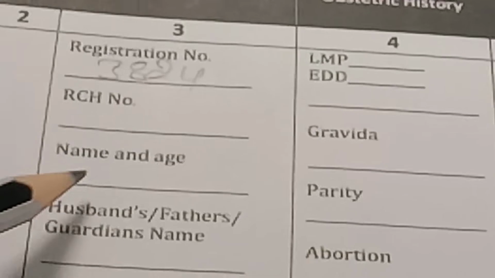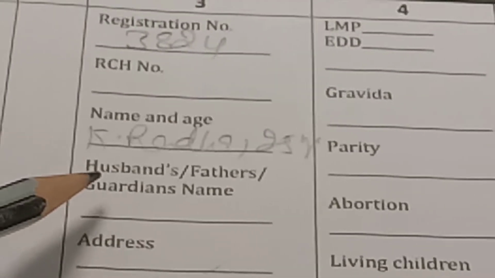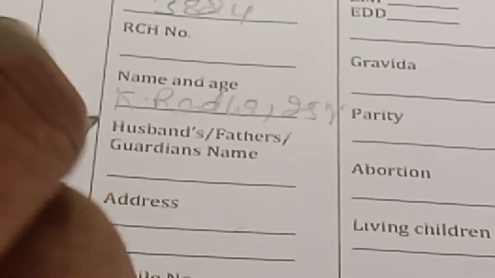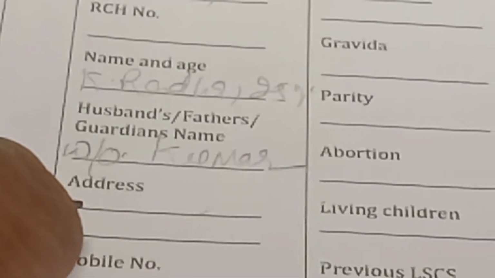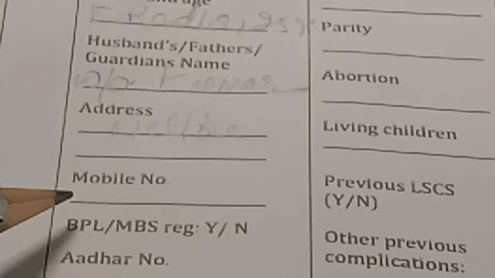Next, name and age. For example, K Radha, age 25 years. After that, husband's or father's or guardian's name. Here we will write the husband name, wife of Kumar. Address, whatever the patient address is, here we have to write. For example, Nellore. Okay. Next, mobile number. We have to write here the patient mobile number.